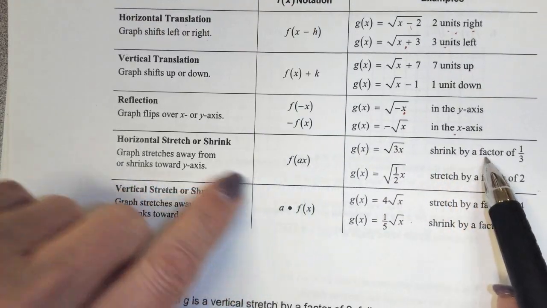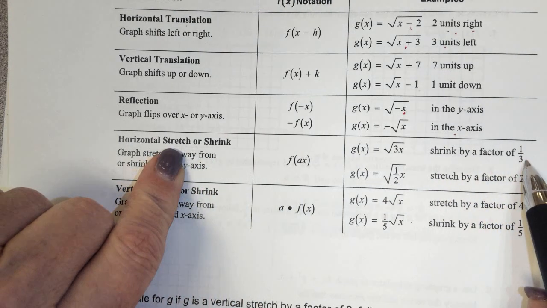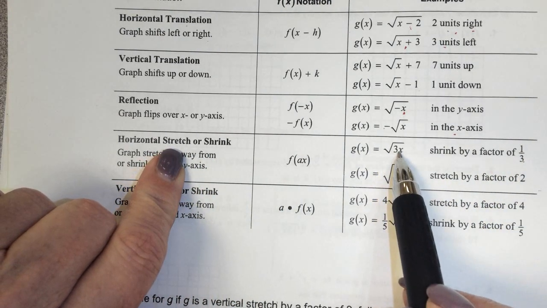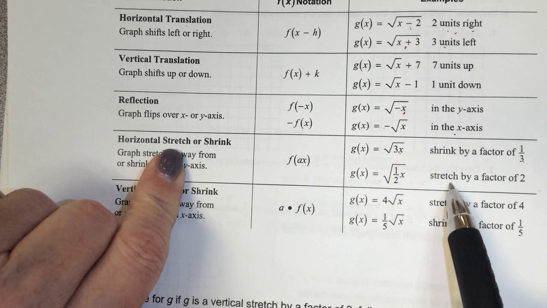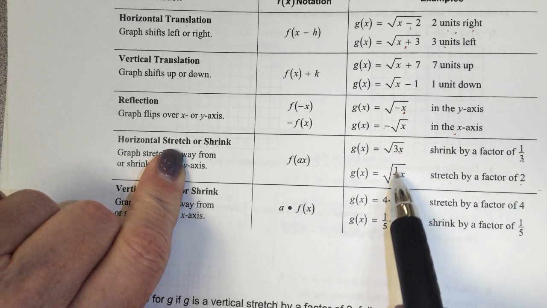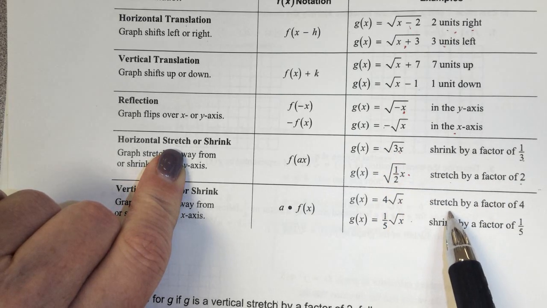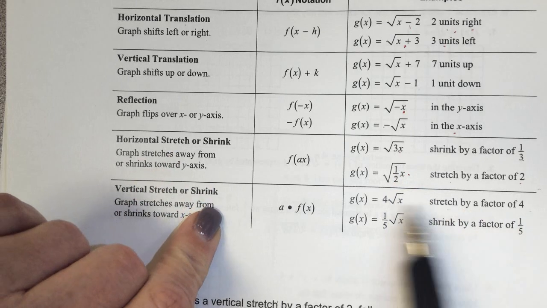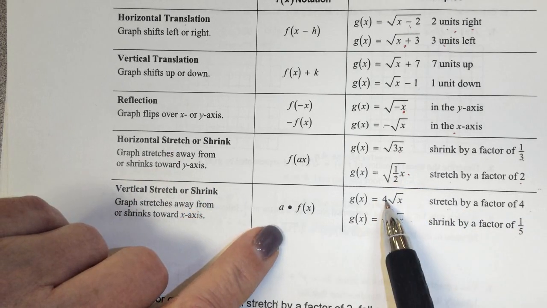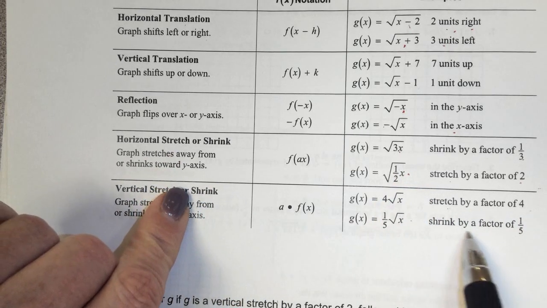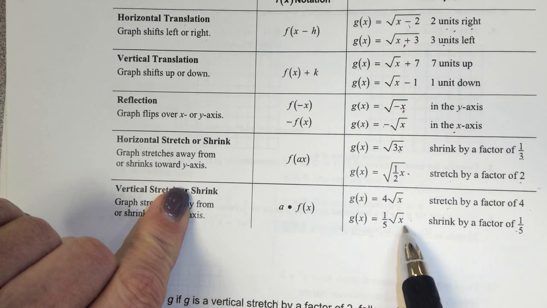To have a shrink horizontally by a factor of 1/3, a lot of people mess this up, x gets replaced with 3x. A horizontal stretch by a factor of 2, x gets replaced with 1/2 x. If we want to have a vertical stretch by a factor of 4, the function gets multiplied by 4. A vertical shrink by a factor of 1/5, the function gets multiplied by 1/5.